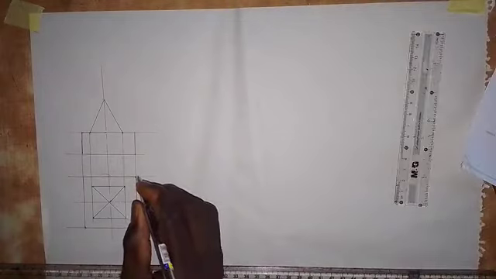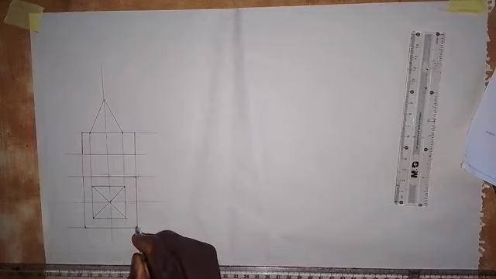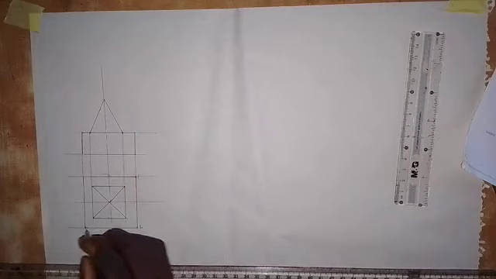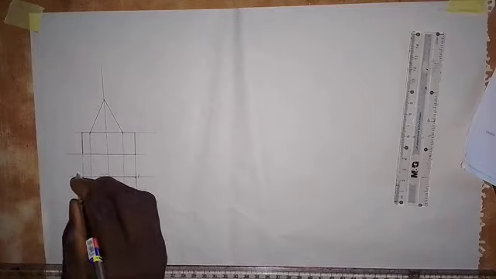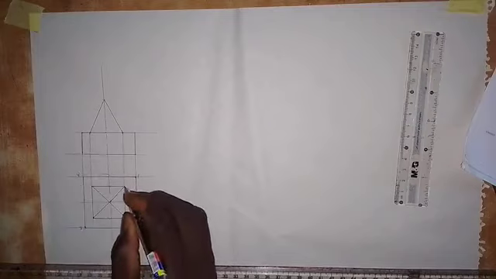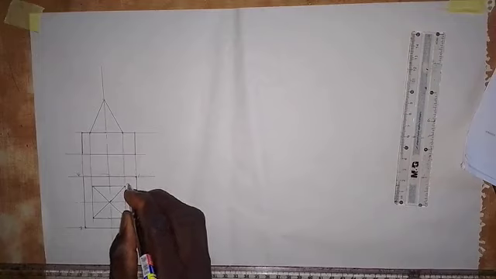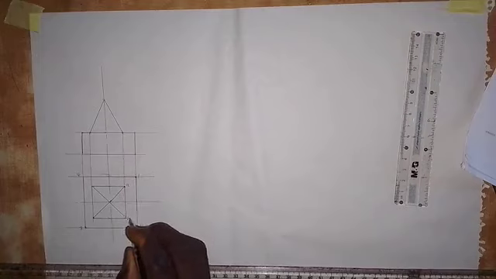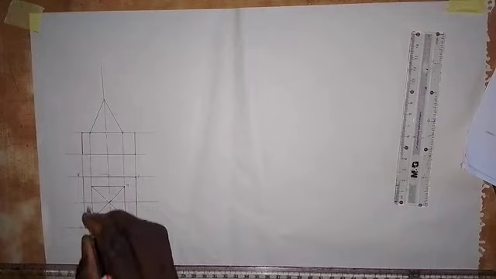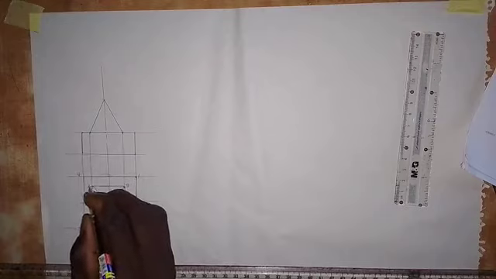Okay, we have to draw the auxiliary elevation. So I'm going to make this point. Let's make this point 1. So this is 2, this is 3, and this is 4. So here, I will make this point to be A. So this point is B. Okay, this is point C, and this point I will call point D.